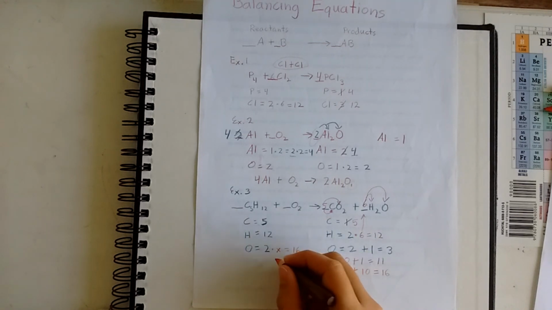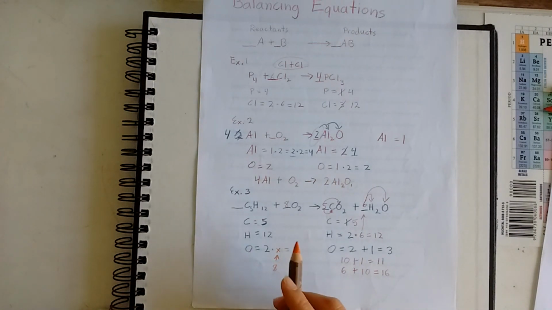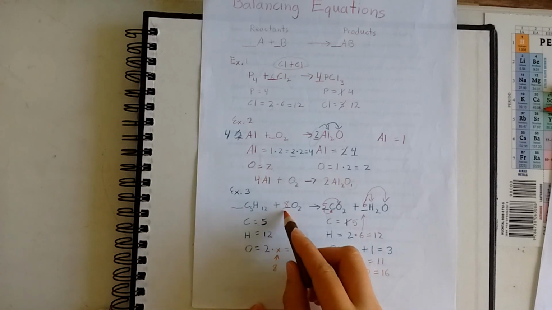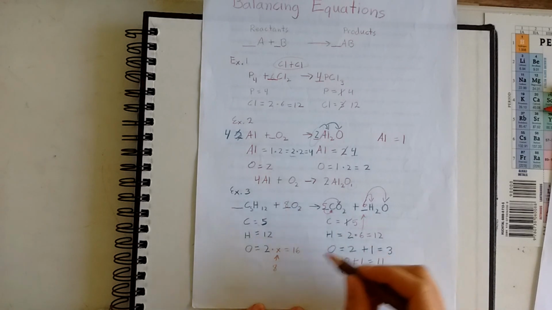So we know that if we put an 8 here, then we'll get 16. So we can put an 8 here. Now our number of oxygens on each side, on both the reactant and the product side, is the same, right? We have 16 here and 16 over here.